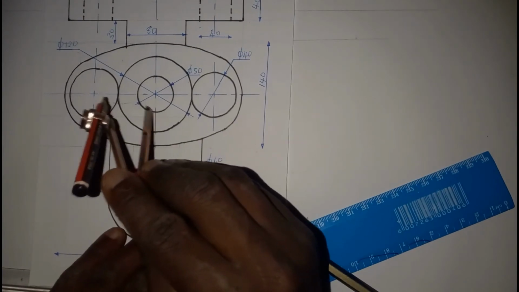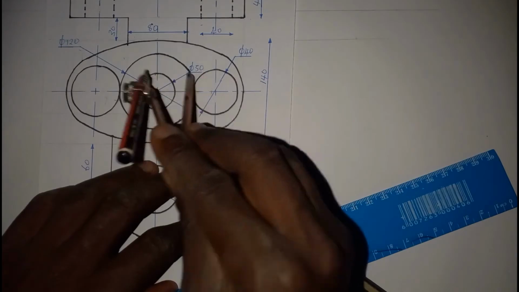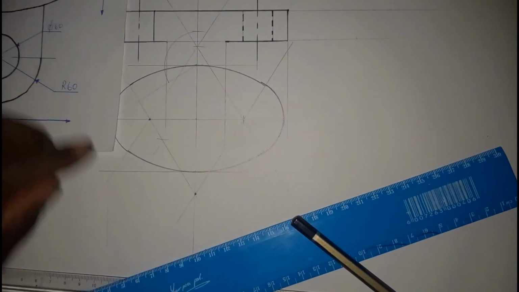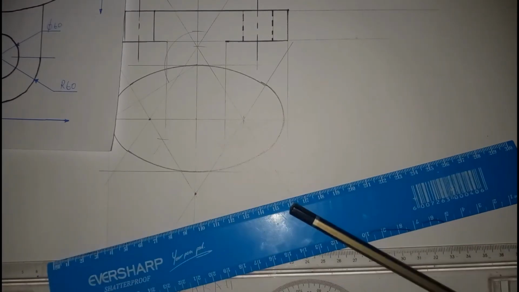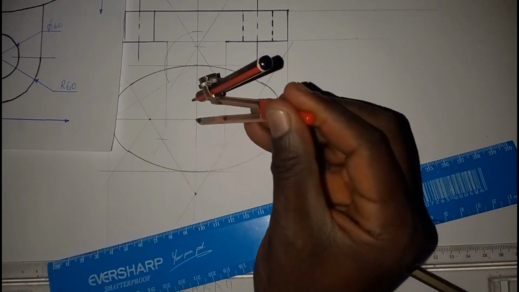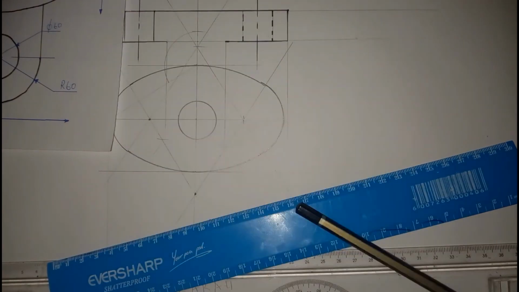Now let's come to this center point, and we have this circle, which has a diameter of 50, right? That means the radius is 25. So 25 divided by 2 is going to give us 12 and a half. So open your compass at 12 and a half, and come to this point. We're going to draw a circle.